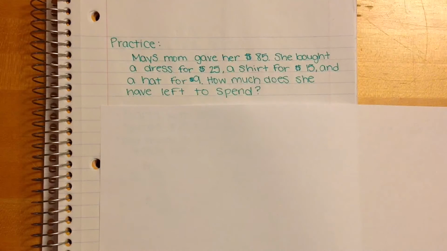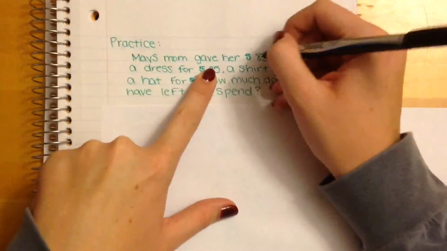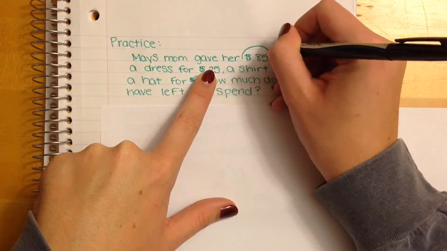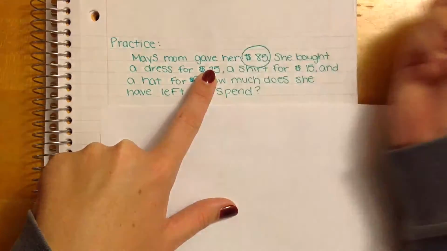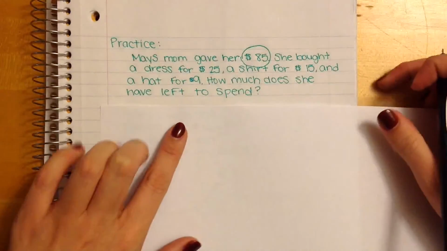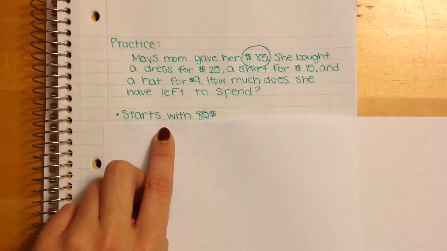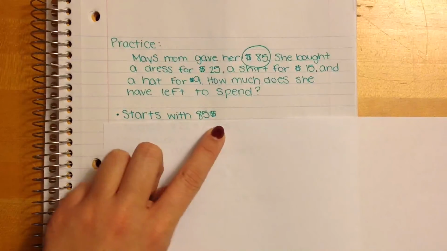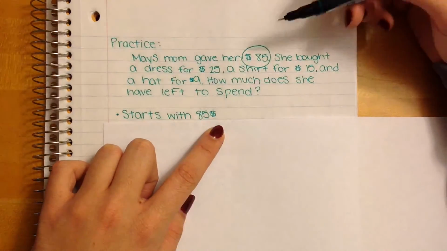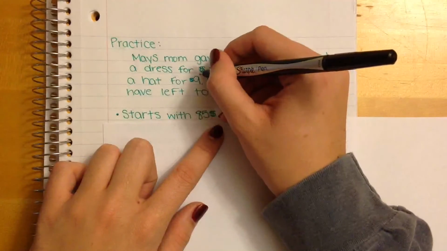Okay, so the first thing that we need to do is pull out our important information. The first thing that I see is that May's mom gave her $85. That's important. She started with $85. So I'm going to go ahead and jot that down as a note for myself. Starts with $85.